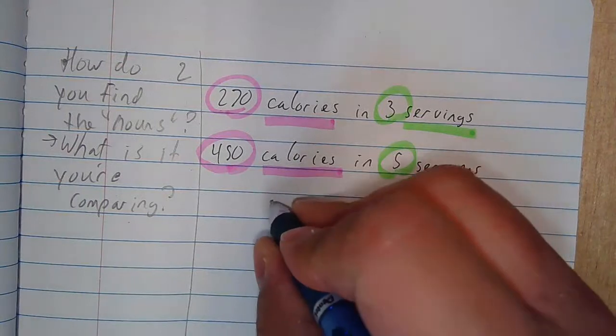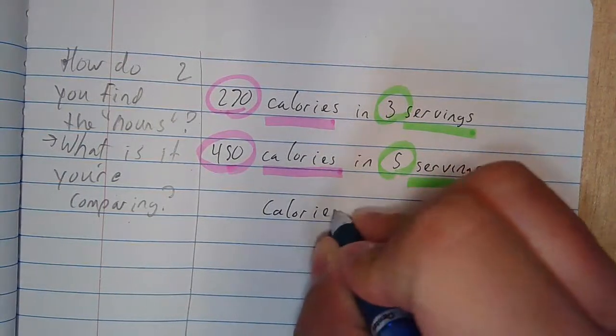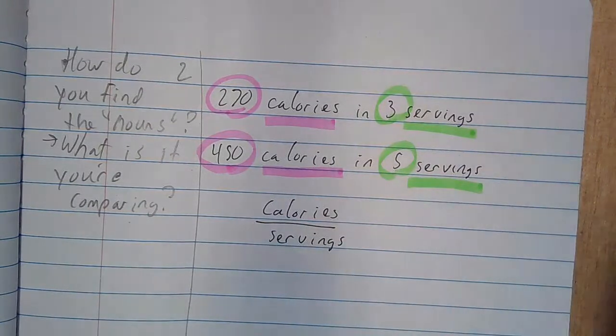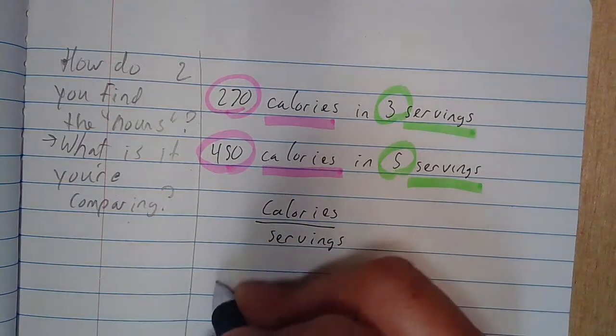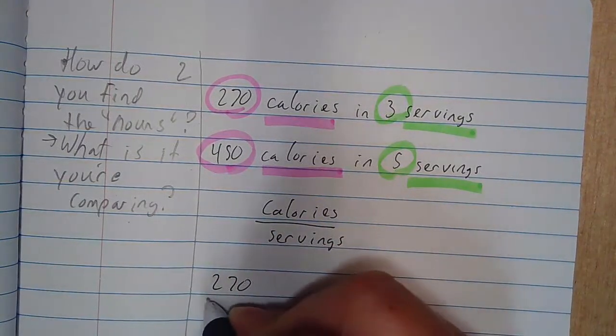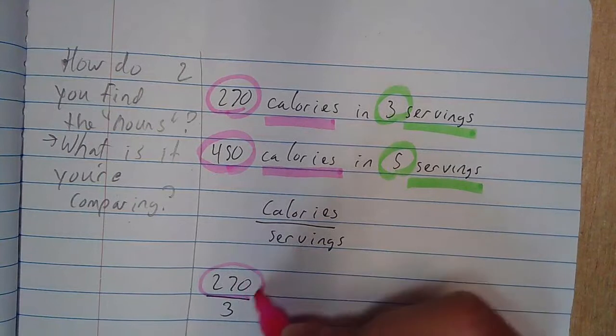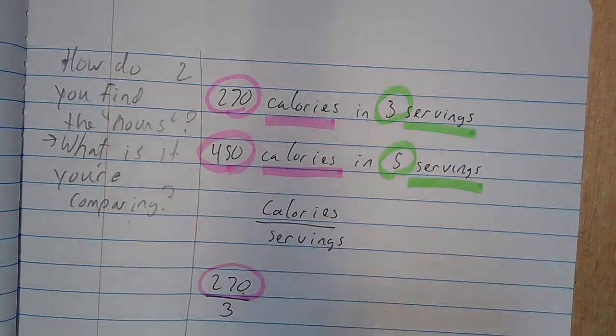So there's your ratio. Once you know that, the rest is just putting in the numbers. Okay? You have 270 to 3. 270 calories, 3 servings.